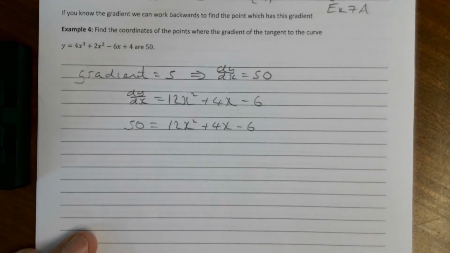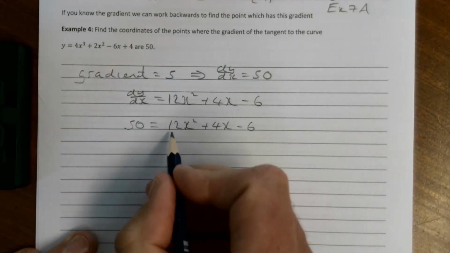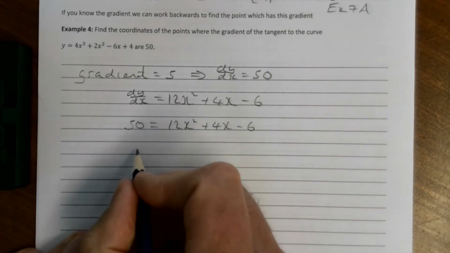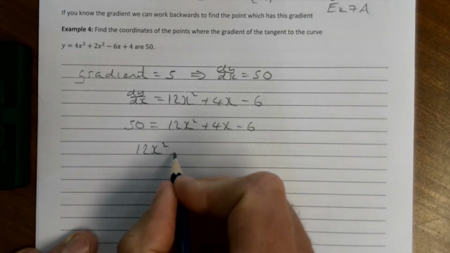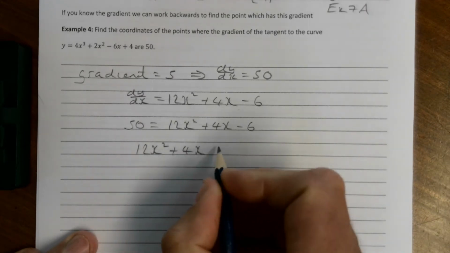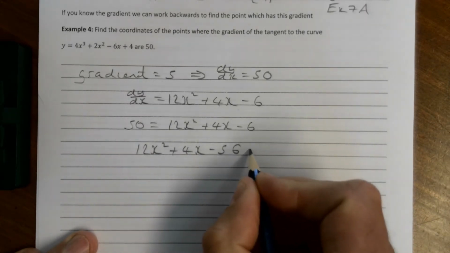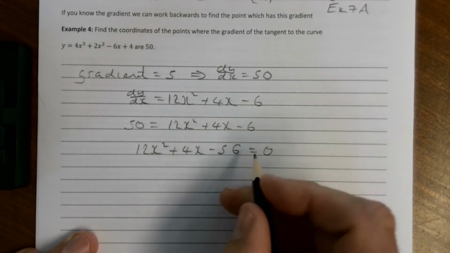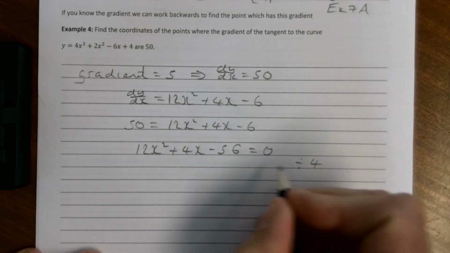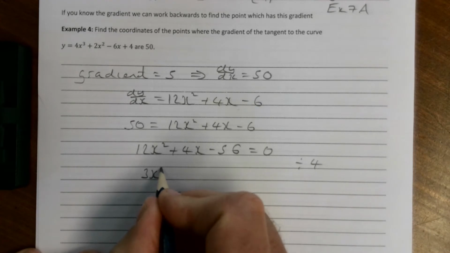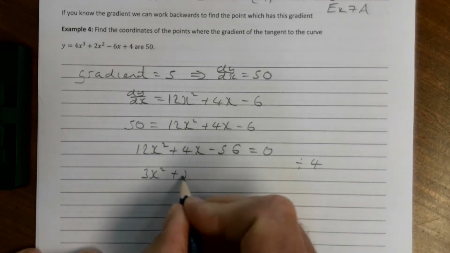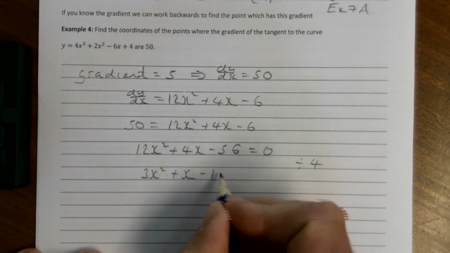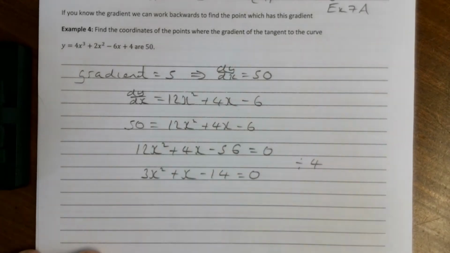So how are we going to solve that? We are going to take the 50 over to this side, so we will have 12x squared plus 4x minus 56, and then I'm going to write my equals 0 over there. We can divide through everything by 4. So we divide by 4, we get 3x squared plus x minus 14 equals 0.